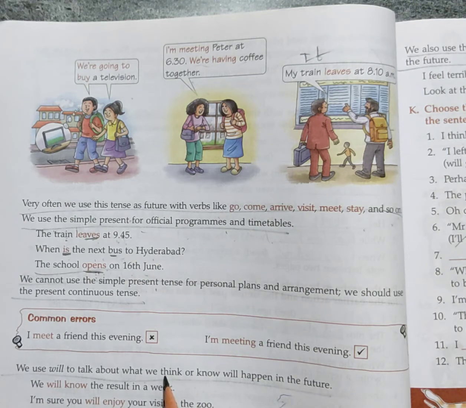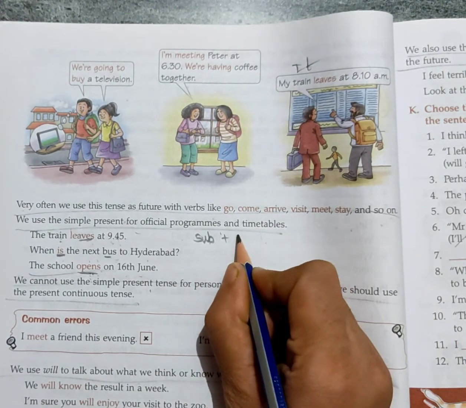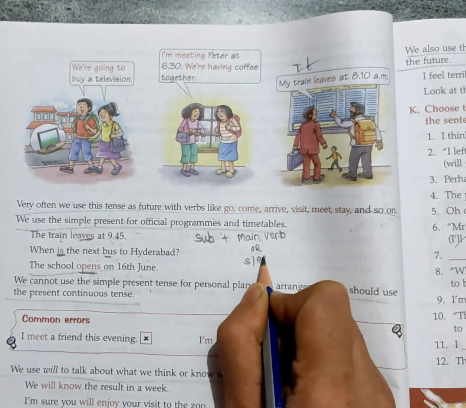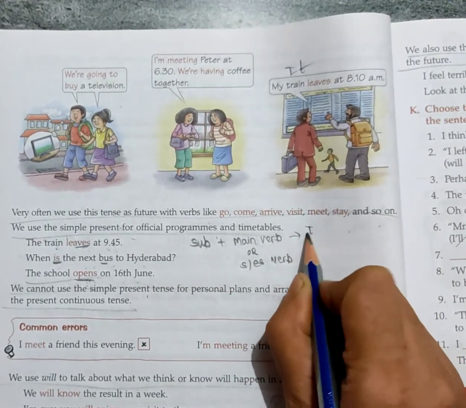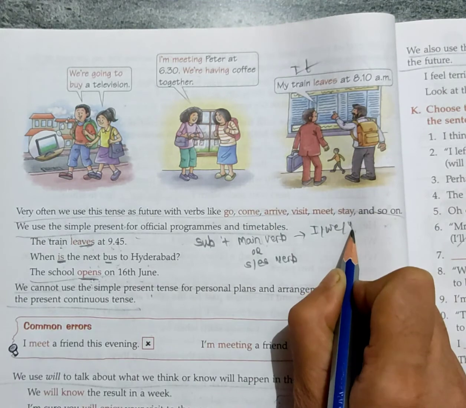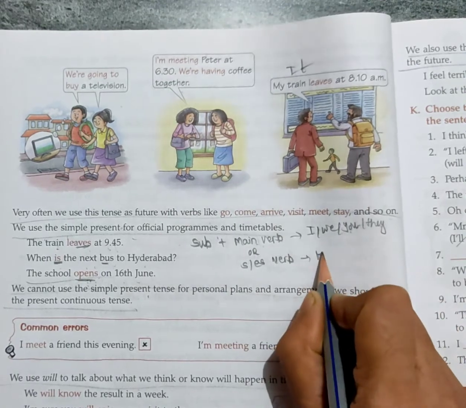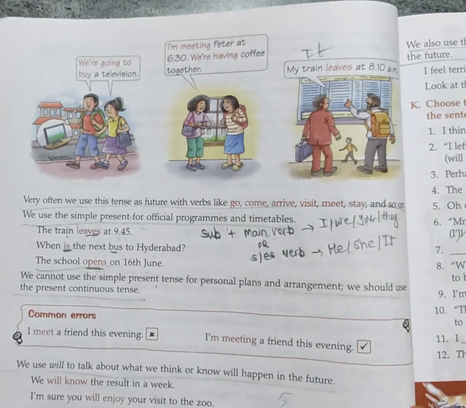But if it's decided by some authority, some particular timetable that you have to follow, for that you have to use simple present tense. As you know very well, students, that in a simple present tense with the subject, you have to use the main verb, or you have to use s or es with the verb. Now, the main verb you have to use with I, we, you, and they, right? And s or es you have to use with he, she, and it.